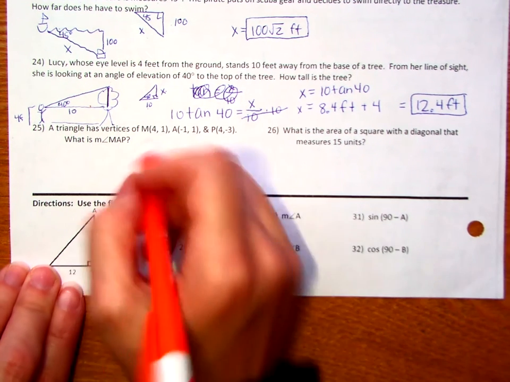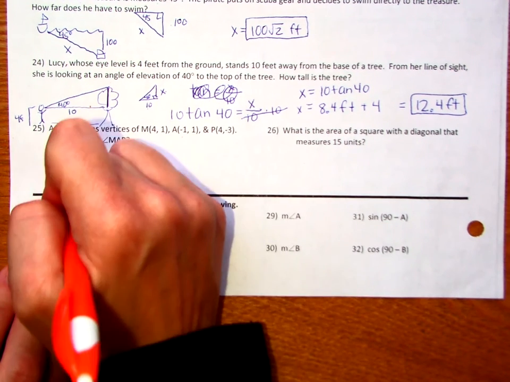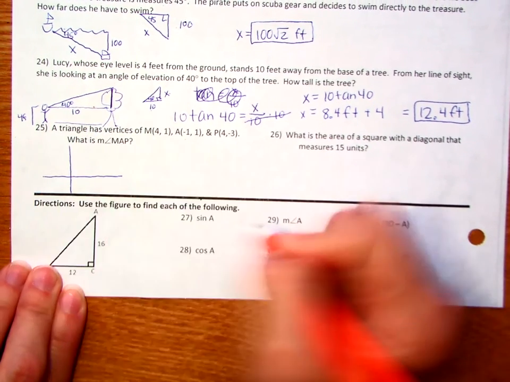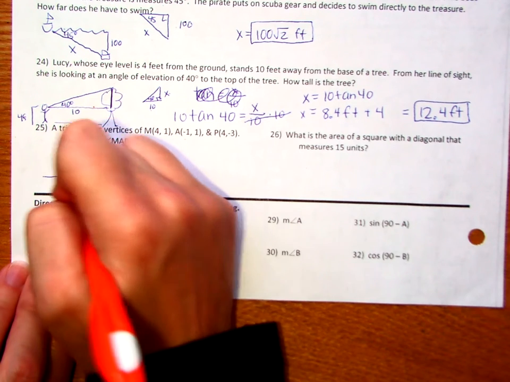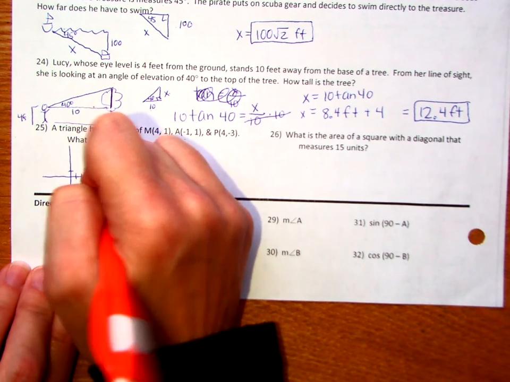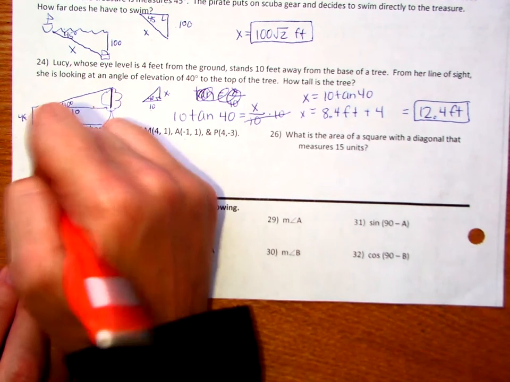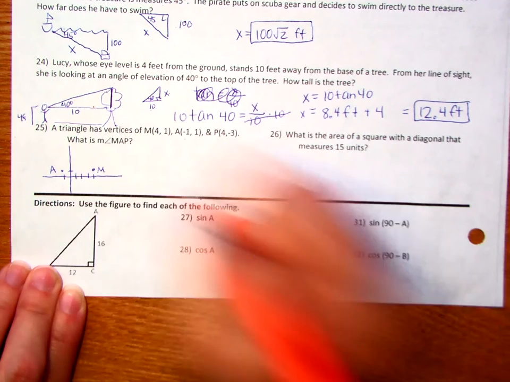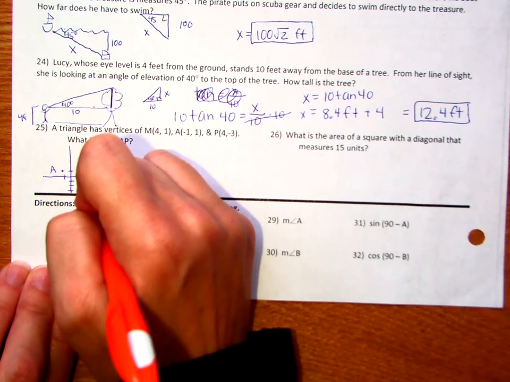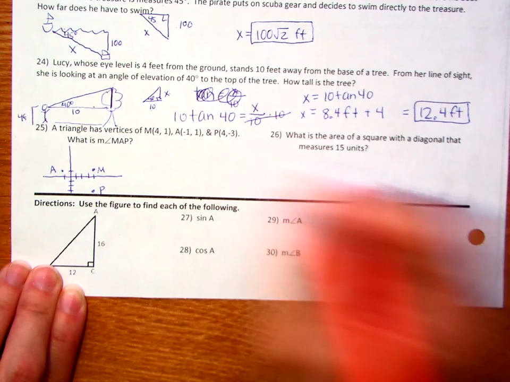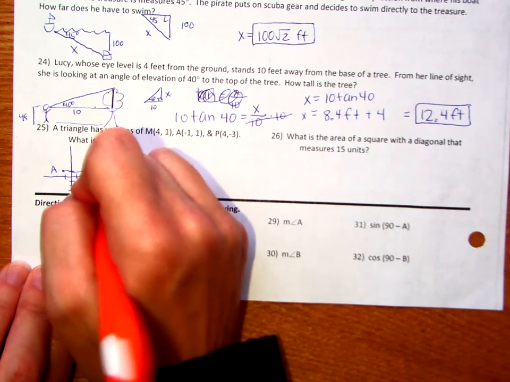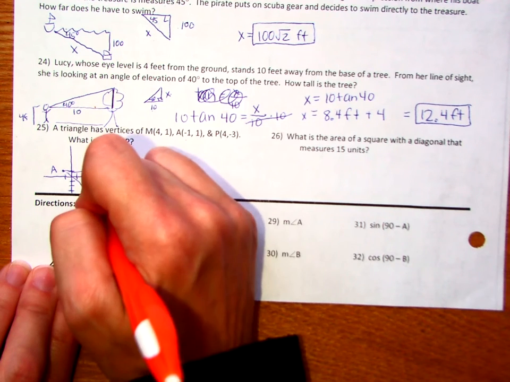On number 25, we've got some points here, and whenever you have points, you should always plot them. So we're going to plot the point 4, 1, so that's going to be called M. We're going to plot the point negative 1, 1, that's going to be called A. And we're plotting the point 4, negative 3, that's going to be called P. And we're trying to find the angle here.